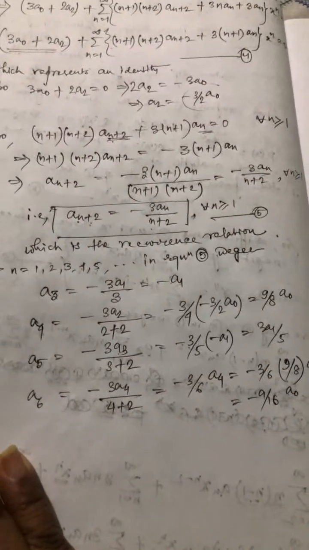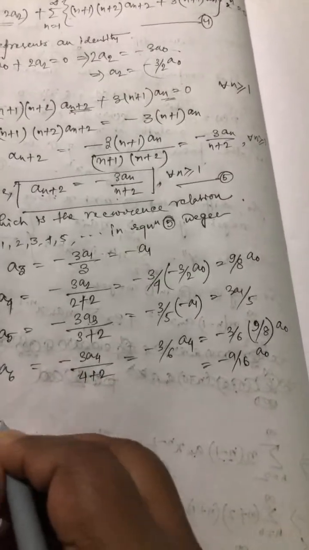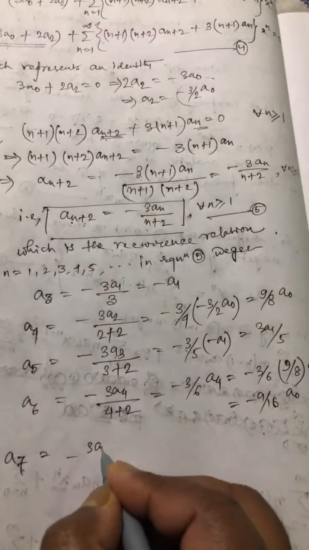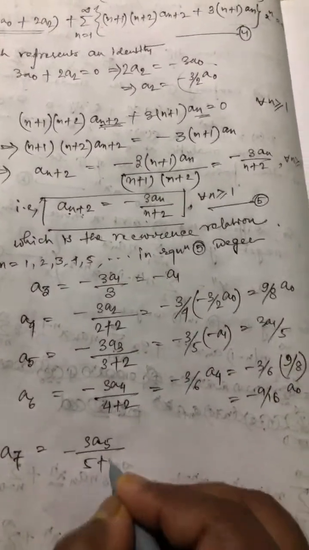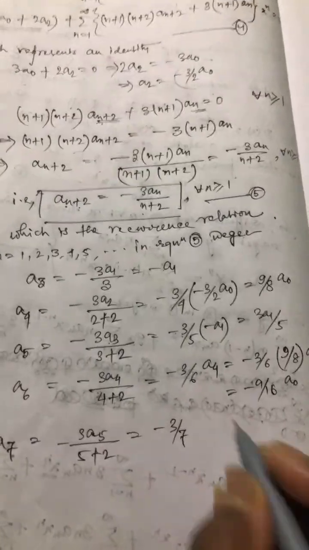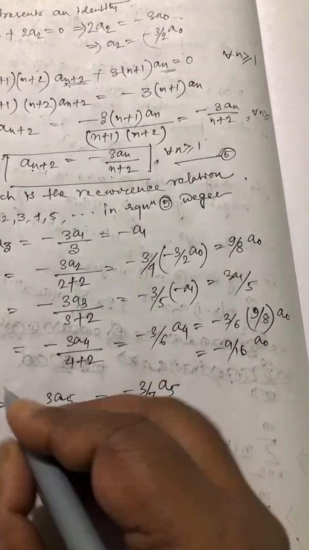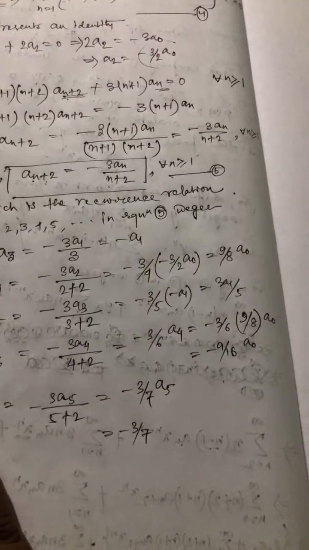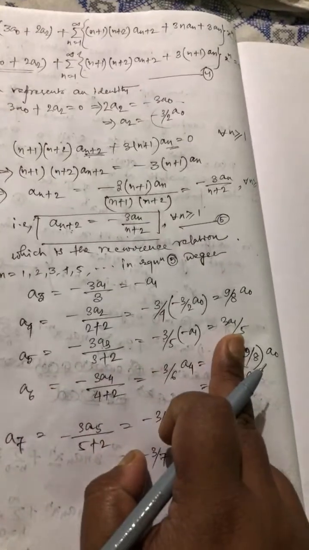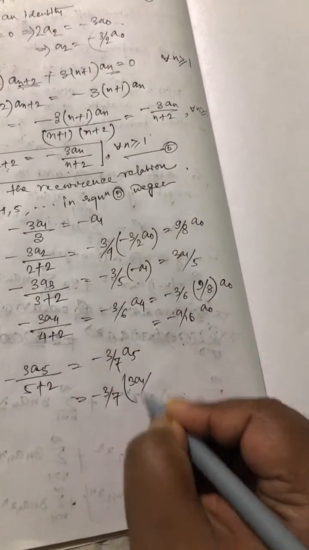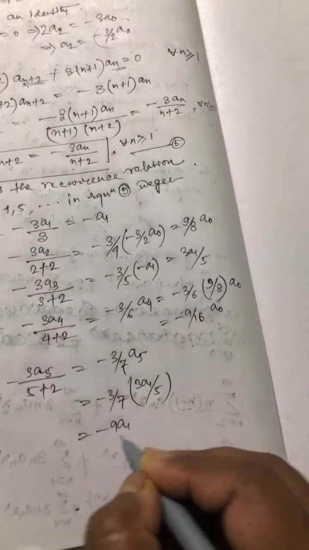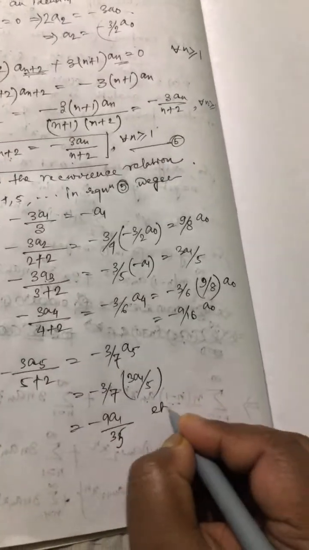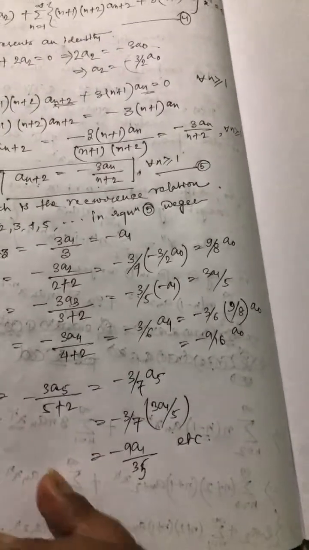In this way we can carry on. You can find a7 also, putting n equals 5, minus 3a5 by 5 plus 2, minus 3 by 7 a5. a5 is 3a1 by 5, that means minus 9a1 by 35. So you can continue in this fashion, so I am writing etc.